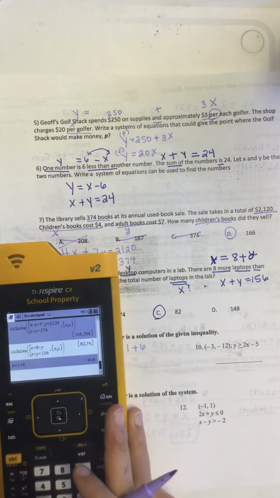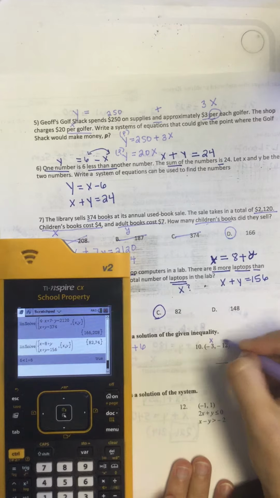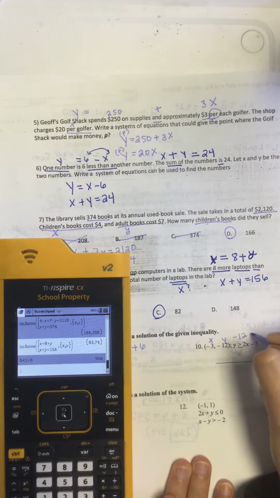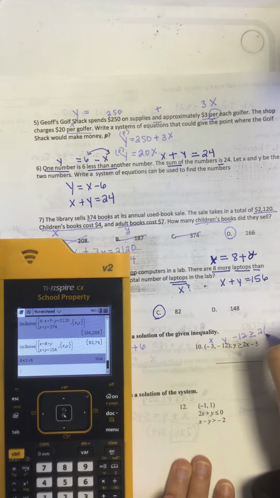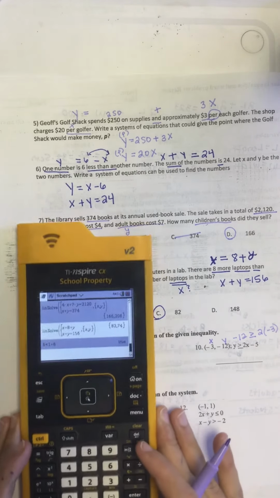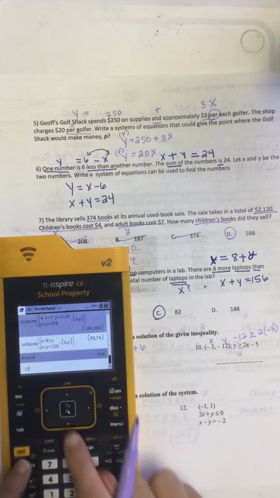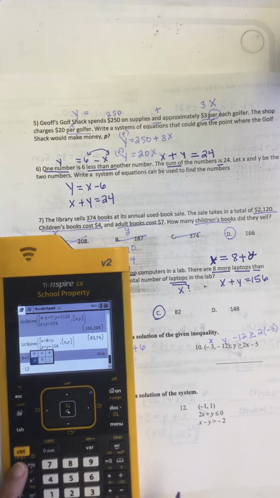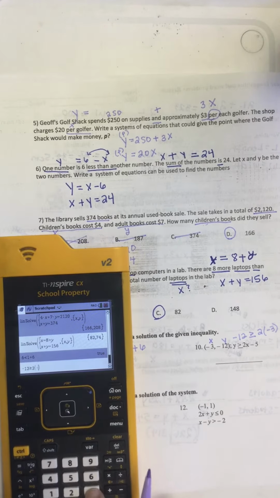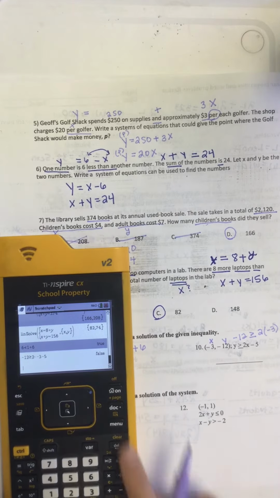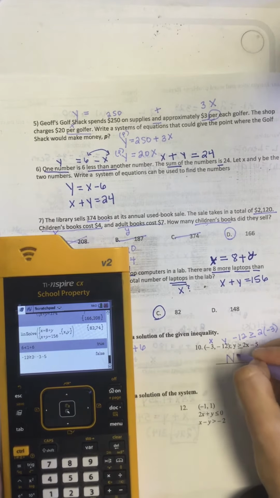We're going to do the same thing for number 10. This is X and Y. Negative 12 is greater than or equal to 2 times negative 3 minus 5. And we're just going to put that in our calculator and see if we get true or false. So 2, parentheses, negative 3 minus 5. And we get false. So the answer is no.